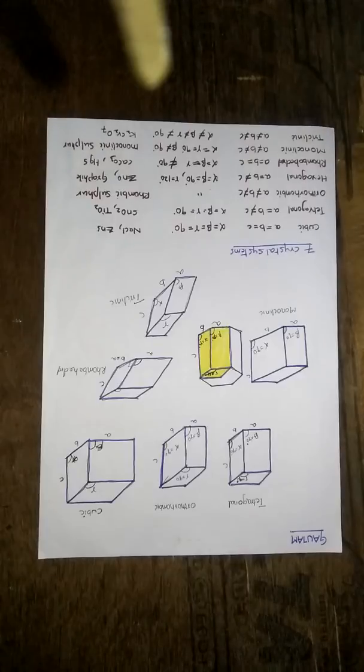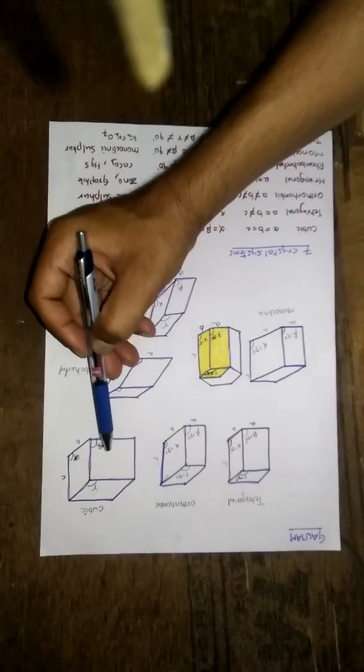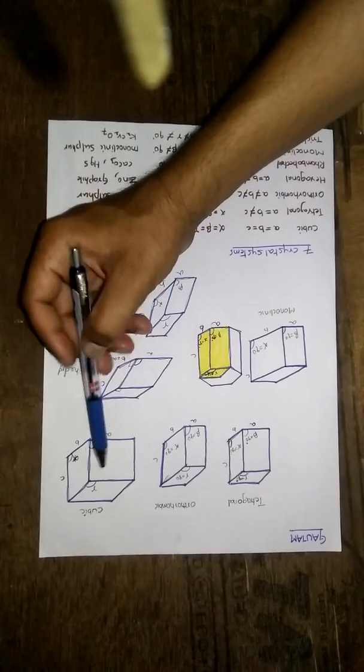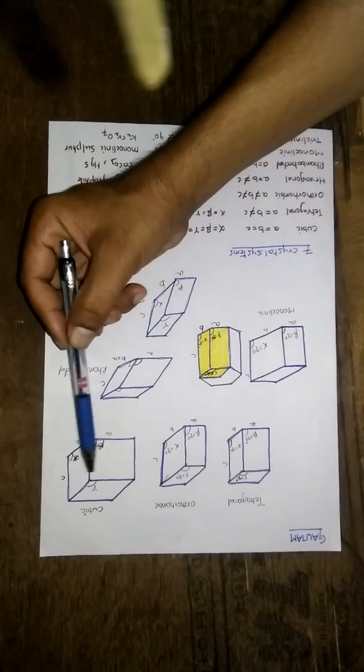The first one among them is the cubic crystal system. I have given the diagrams of all the crystal systems so that we can refer to them to understand them better. So the first type of crystal system is the cubic crystal system. It is similar to a simple cube.